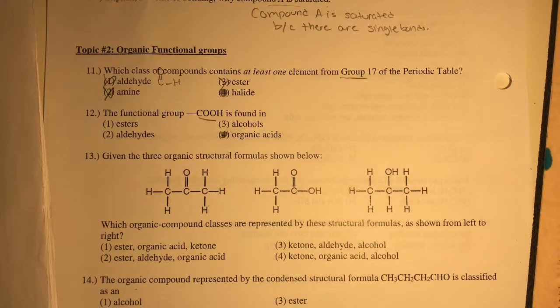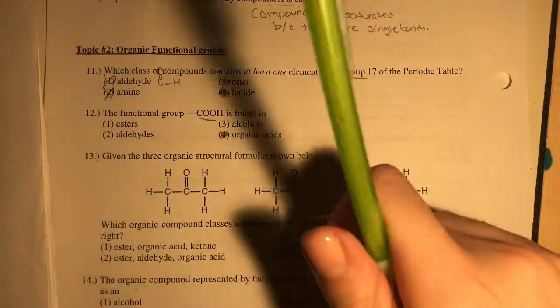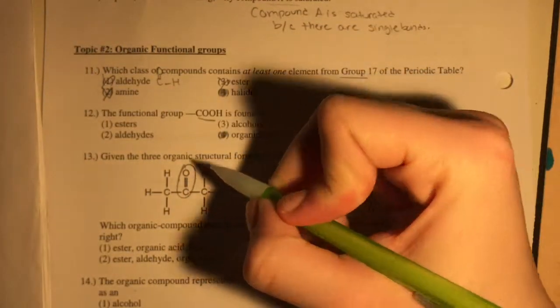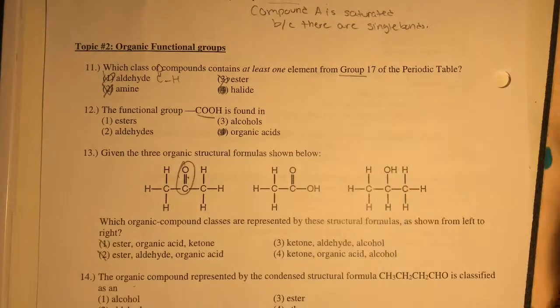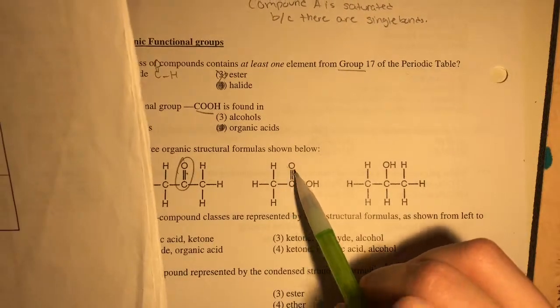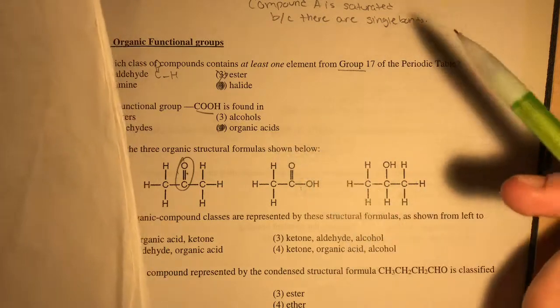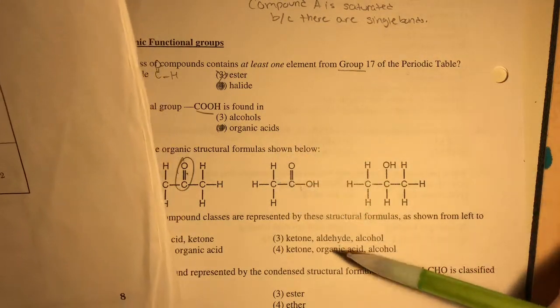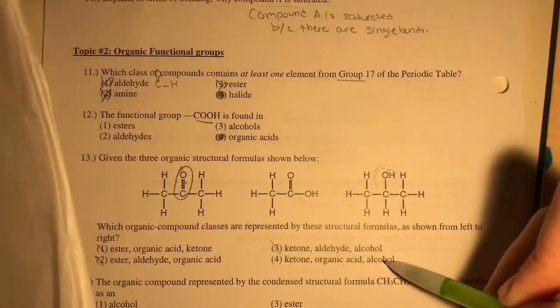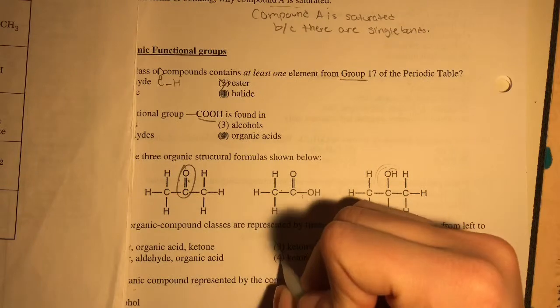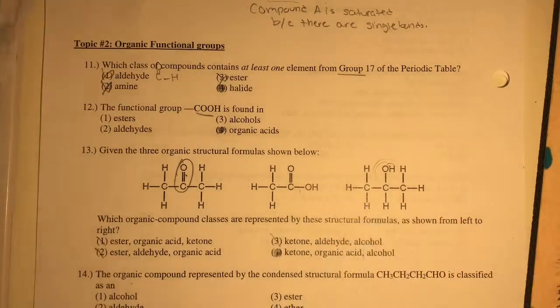So 13, given the 3 organic structural formulas shown below, which organic compound classes are represented by these structural formulas as shown from left to right? Okay, so this is a ketone automatically because a ketone literally looks like that. You just play match. Ketone, so cross out 1 and 2. Next we have a COOH. That's going to be organic acid. So cross out those 3. And here we have OH. That's going to be alcohol. So this is going to be 4.